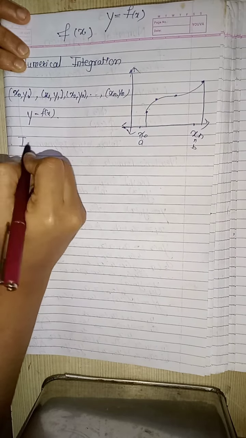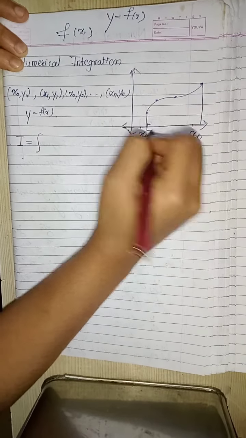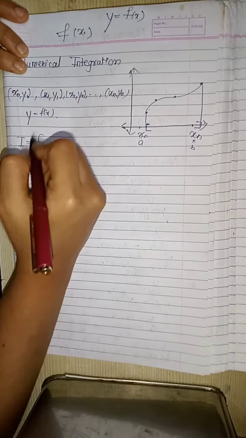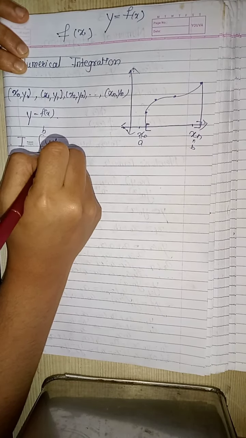So if you want to find the integral over a certain interval, suppose we consider this interval AB, then this is the integral from A to B of y dx.